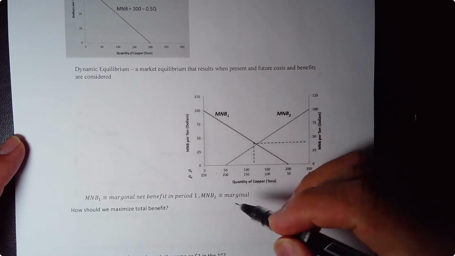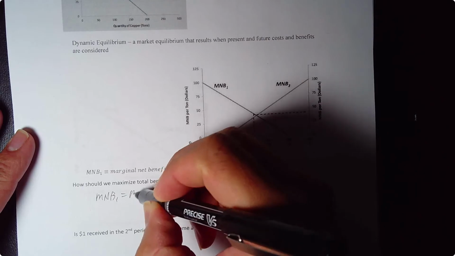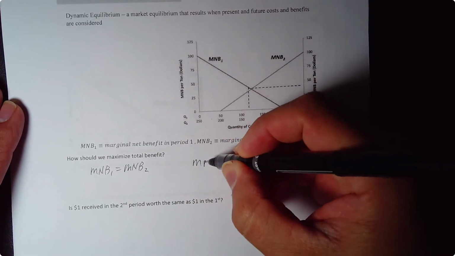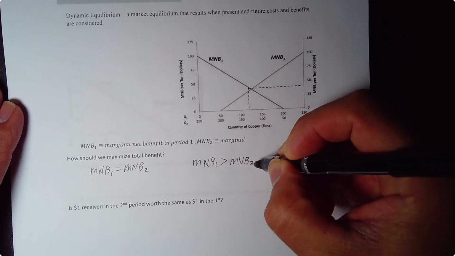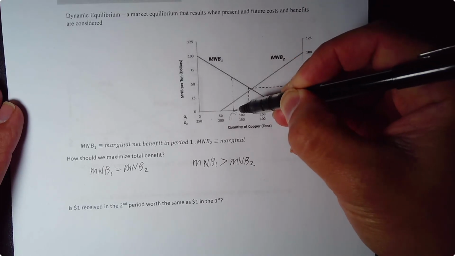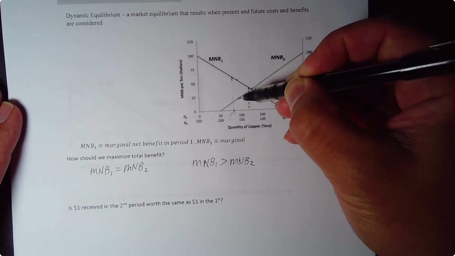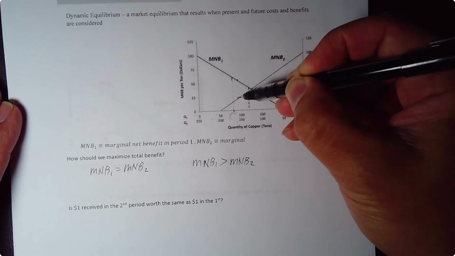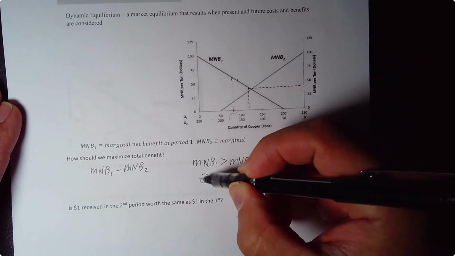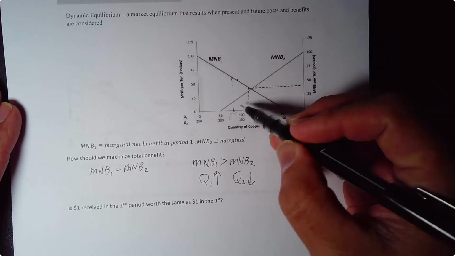So let's take a look on paper here. We claim that total benefit is maximized when marginal net benefit 1 equals marginal net benefit 2. Let's think through this logically on why this has to be the case. For example, suppose that marginal net benefit 1 is greater than marginal net benefit 2. This means that right now we're around this location, at this allocation so far. In this allocation, every ton that is given to the first period will generate more benefit than if reserved for the second period, because the marginal net benefit in period 1 is higher than in period 2. So this is not optimal. Q1 should increase because you give more to the current period, and Q2 should go down. We should save less for the future.